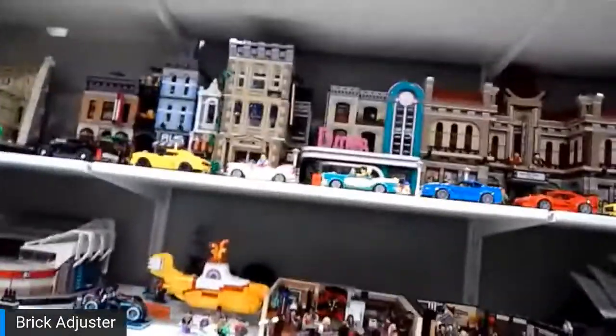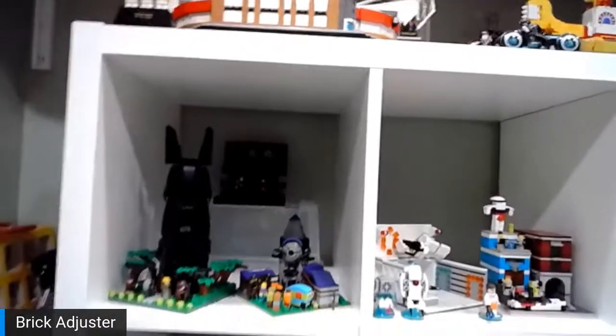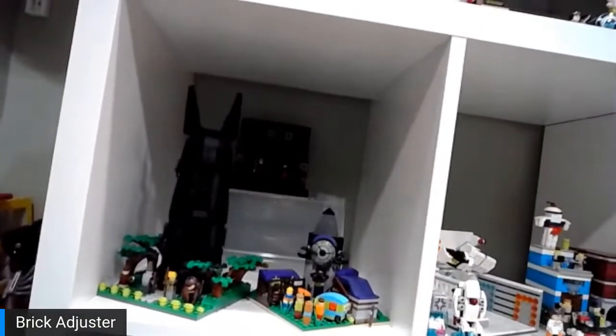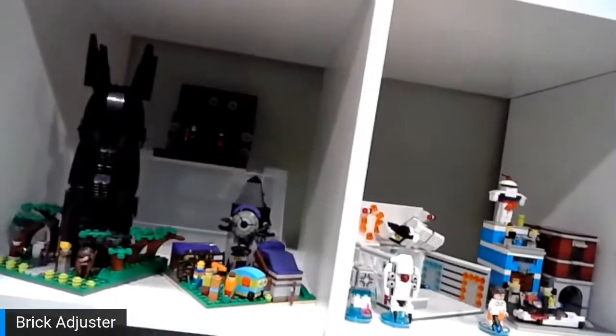It's like a picture, a vignette. I made a micro Tower of Orthanc. Mystery Mansion. There's Doctor Who in the back there.